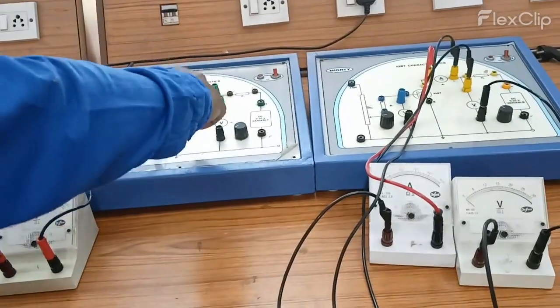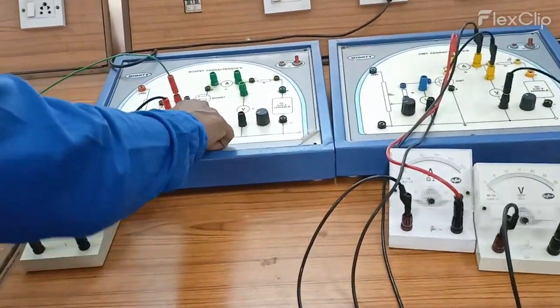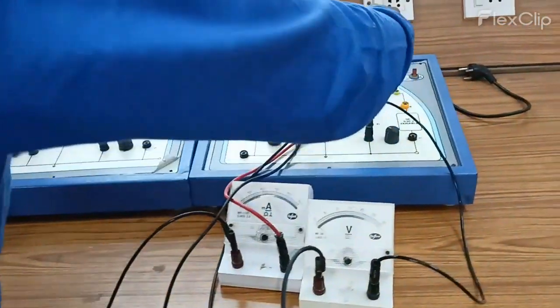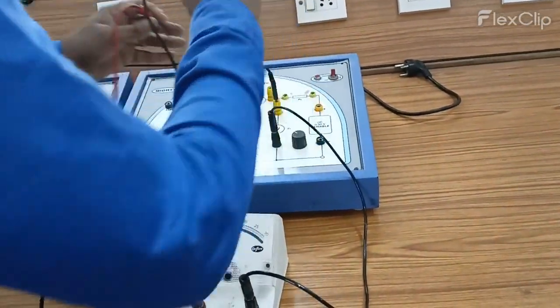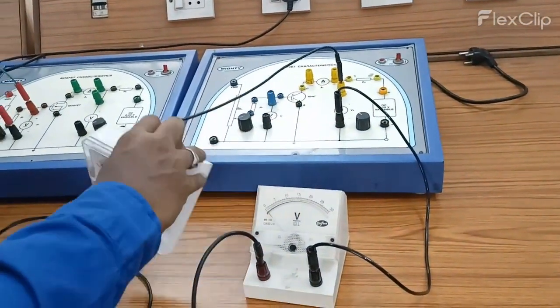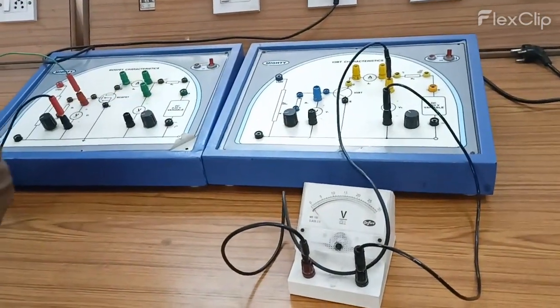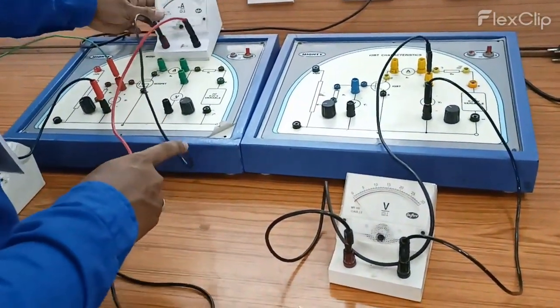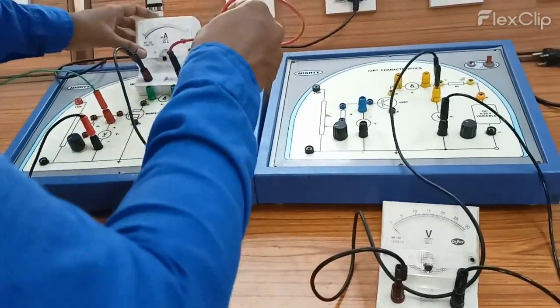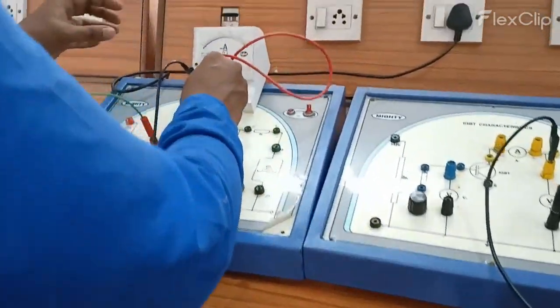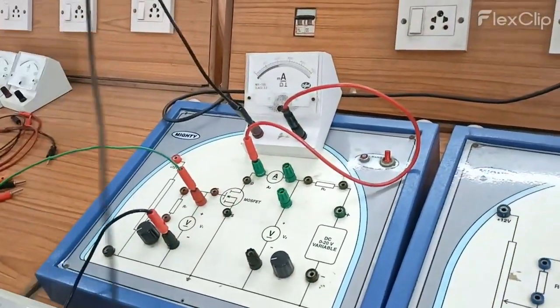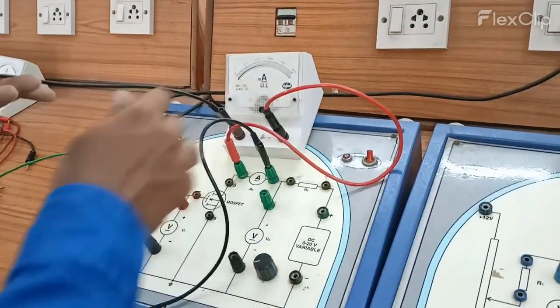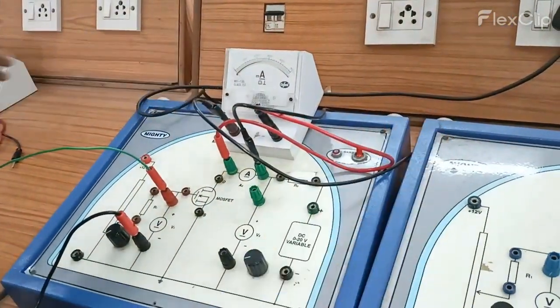This meter reads the voltage between the drain and the source terminal, and similarly I am changing the ammeter connected to the collector terminal to the drain terminal. I am going to keep this meter here, with its positive and negative terminals as shown. So I have connected the meters.